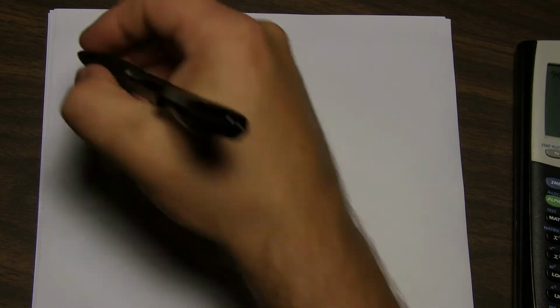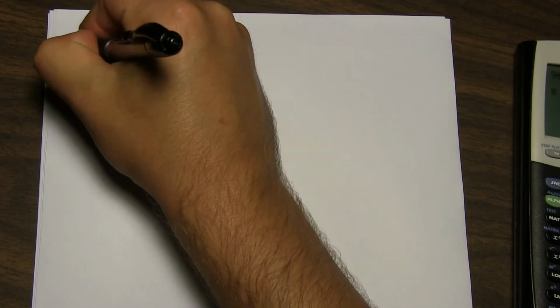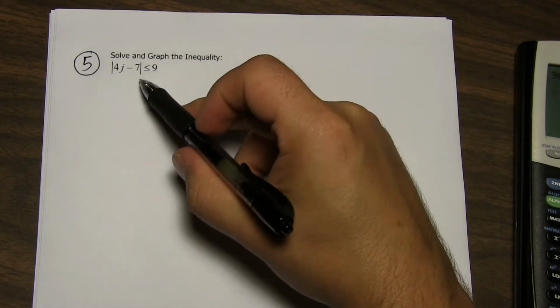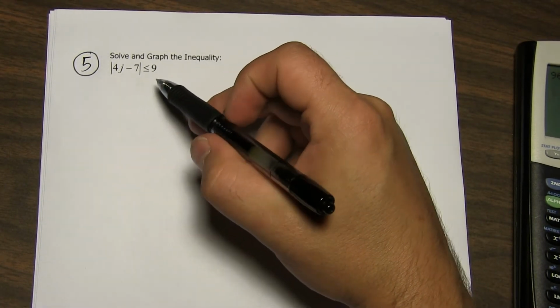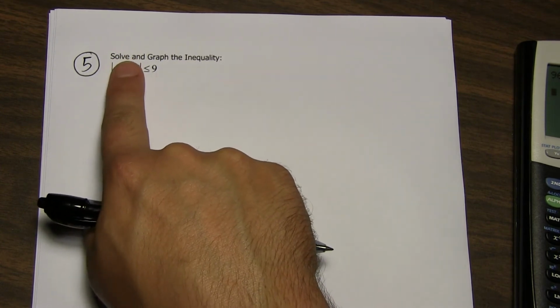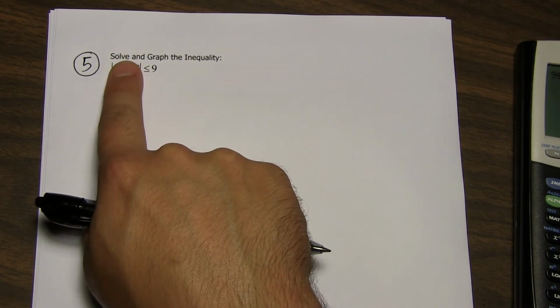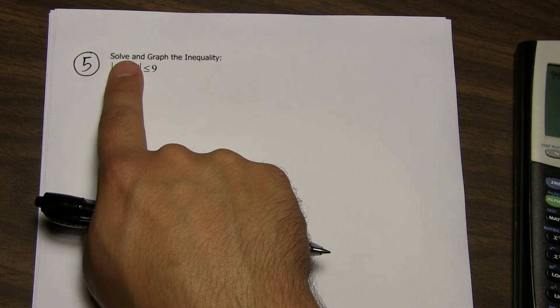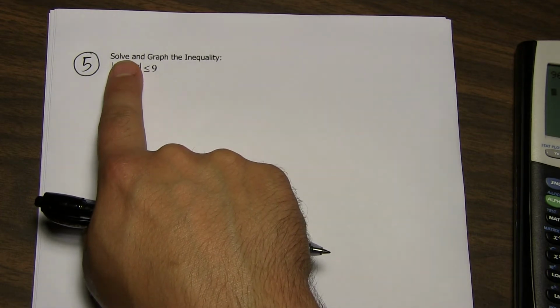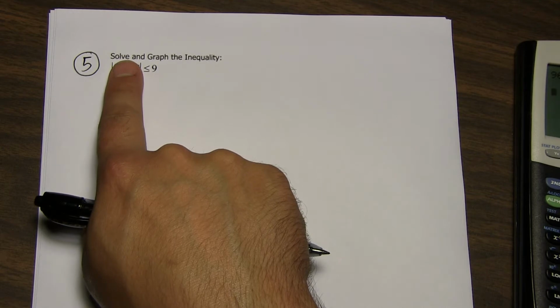Let's look at number 5. Okay, we have to solve and graph the inequality. This is an absolute value sign. And so the first thing I might do, and I learned this from Mr. Hammell, is if I cover that absolute value there, the absolute value of my finger has to be less than or equal to 9. So the distance that my finger is from 0 on the number line has to be less than or equal to 9.